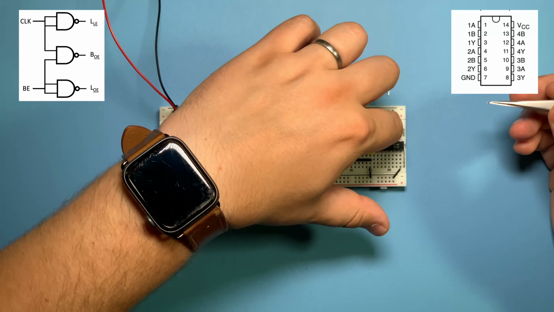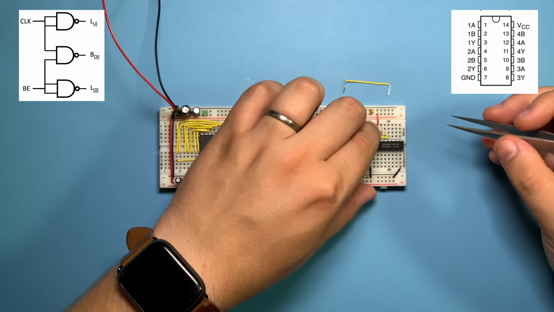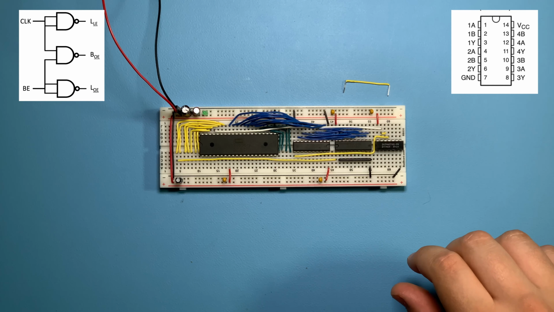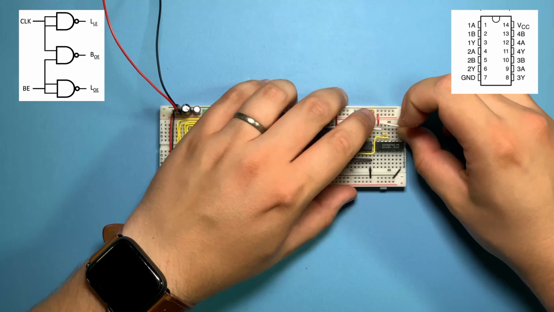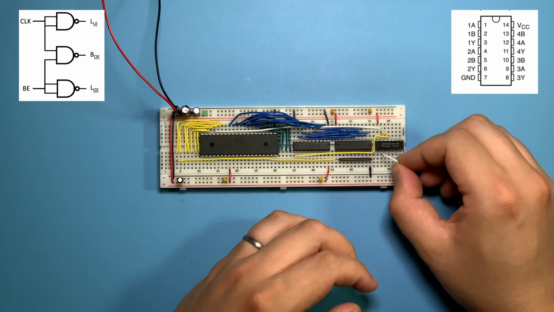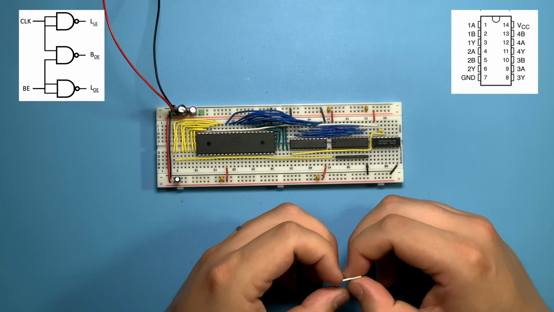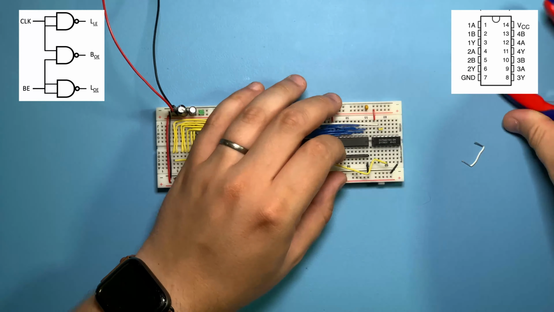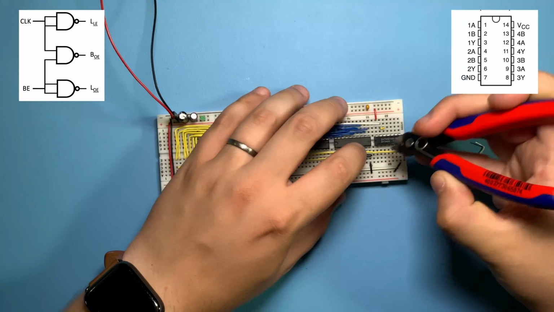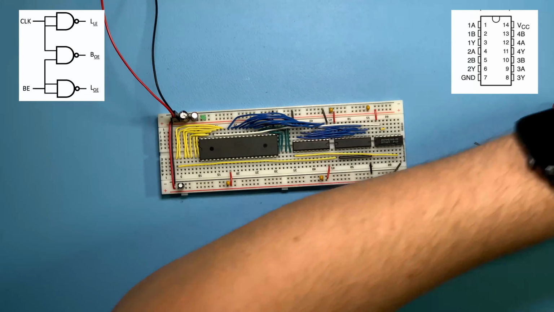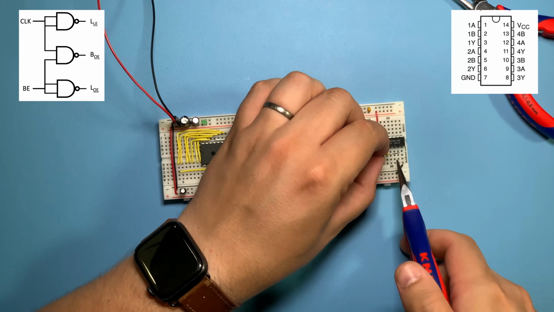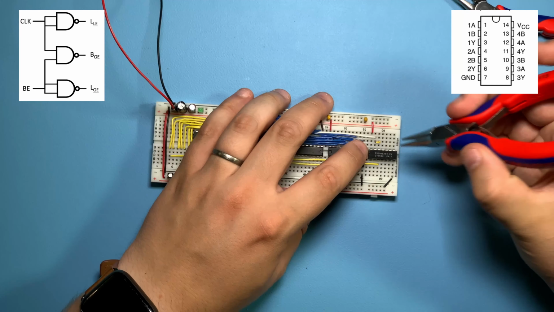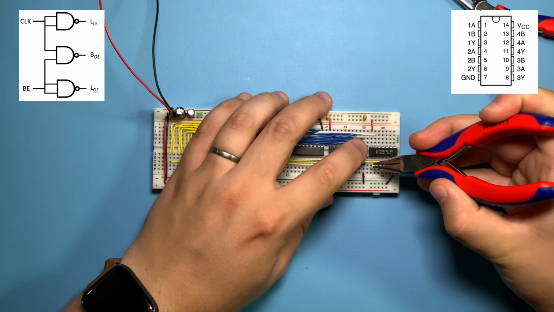Then we need to add bus enable in the mix. So I'm going to take the clock again. Okay, I'm actually going to change this a little bit. I moved the latch enable line to the bottom with the jumper for the clock.